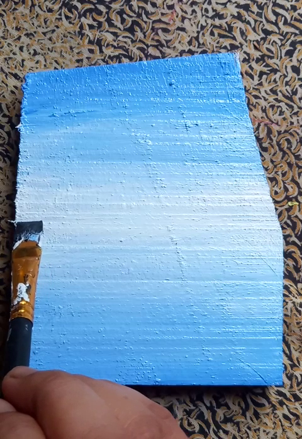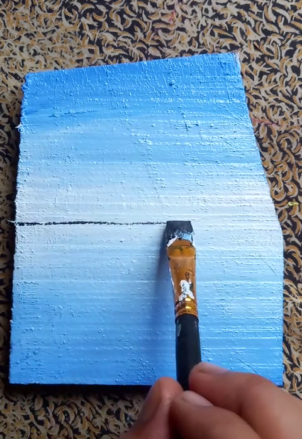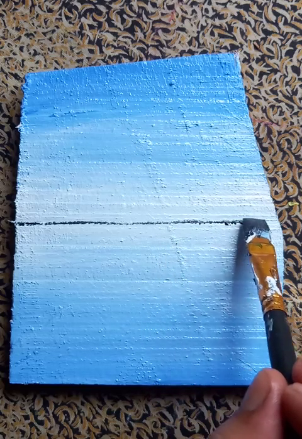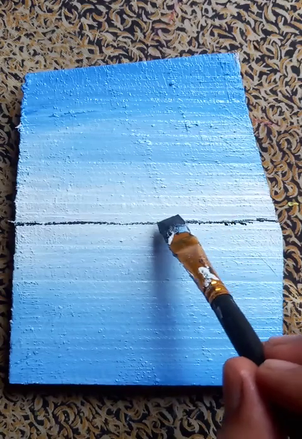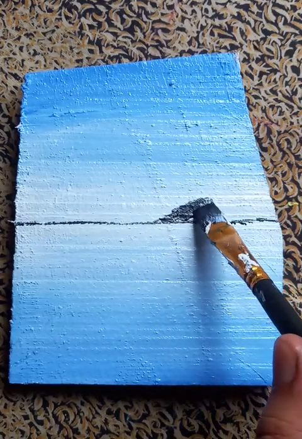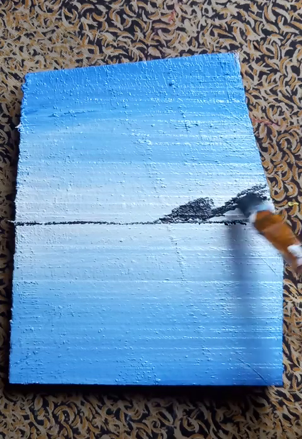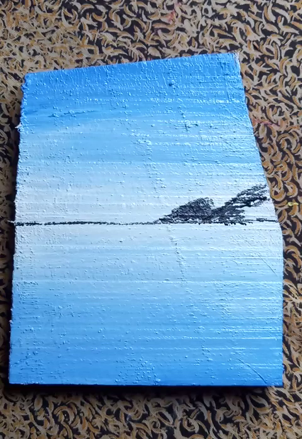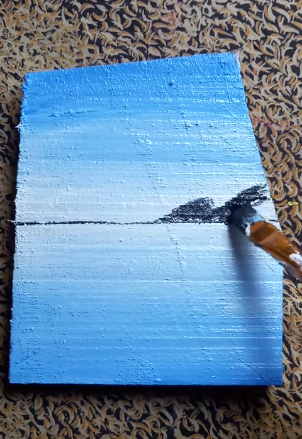There is some planning, which steps come first and which come later. So here we're going to put the line in the middle, which is going to be a landscape for this scenario. And here you can see the mountains on the side of the platform. So we're going to take more black color.